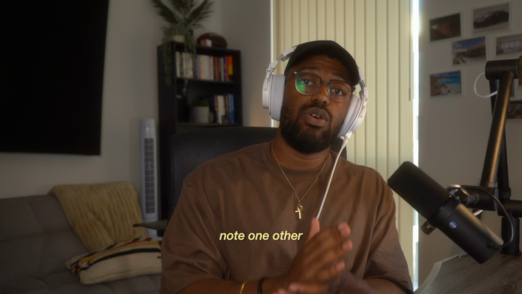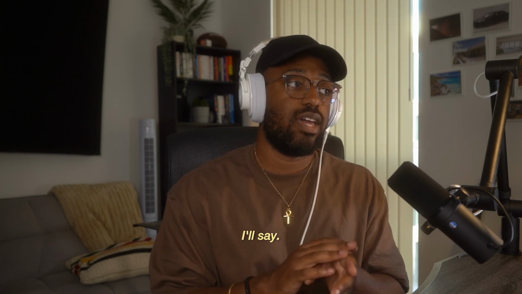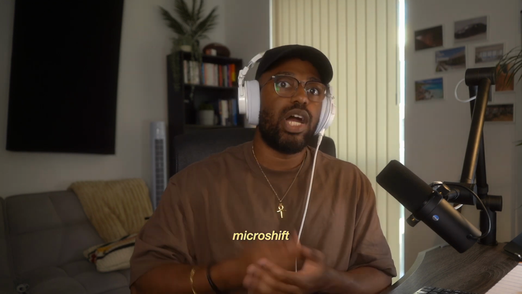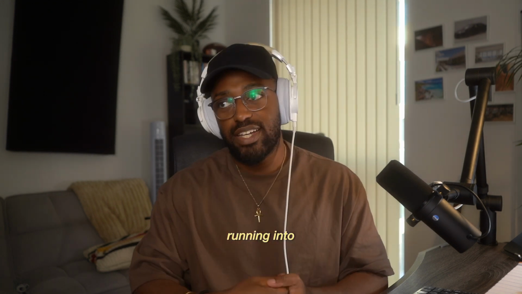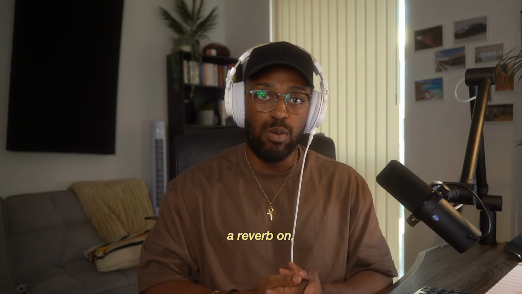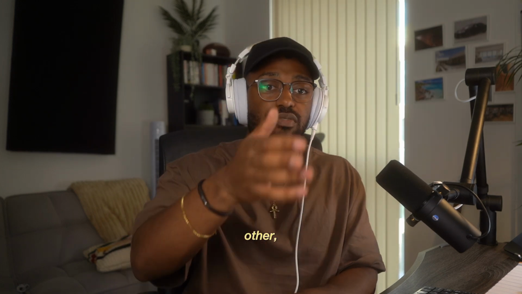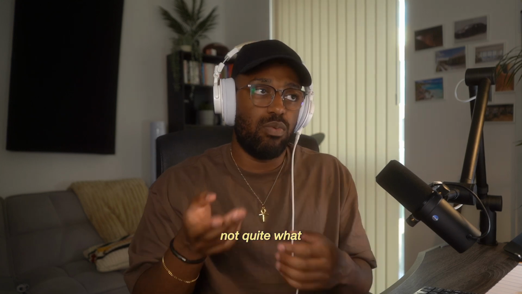And I also want you to note one other thing. This will be the last thing I'll say. If we wanted to put things on as inserts, right, and we tweak the dry/wets instead, if everything was on an insert, then all of the effects would be adding up together. I would have my vocal with the Micro Shift on it, and then the Micro Shift would be running into the slapback. And say I put a reverb on, suddenly the slapback is going into the reverb, they're going one into the other, and you end up with a sound that can be not quite what you wanted.